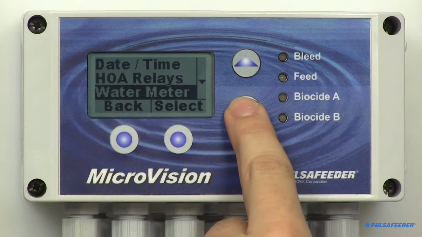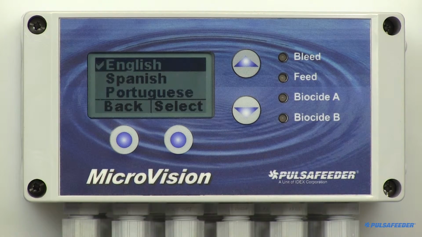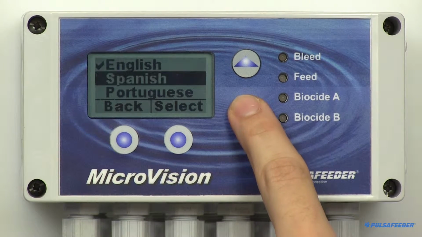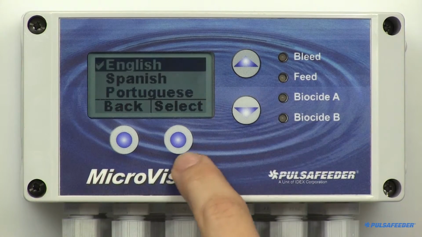Besides English, the MicroVision has 2 other languages, and press the select button, Spanish and Portuguese. Simply use the arrow buttons to highlight your selection.